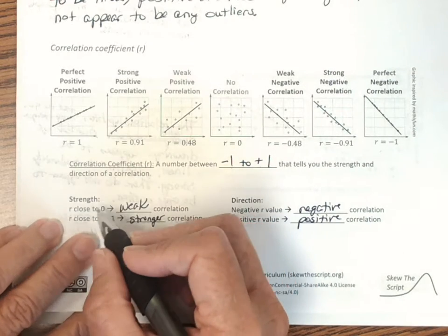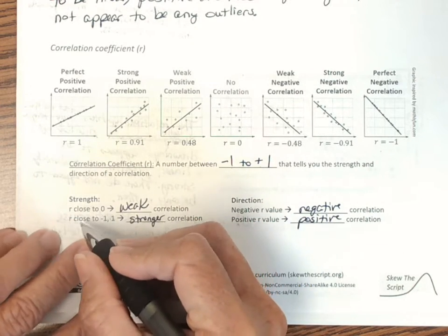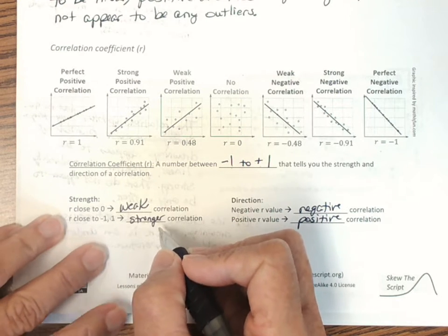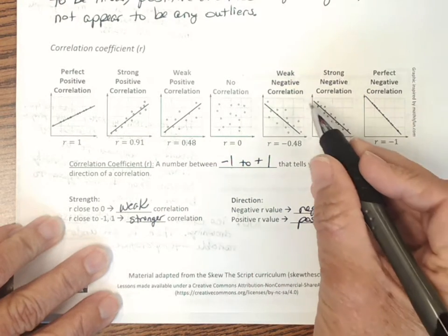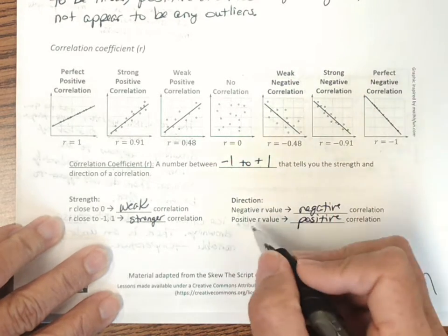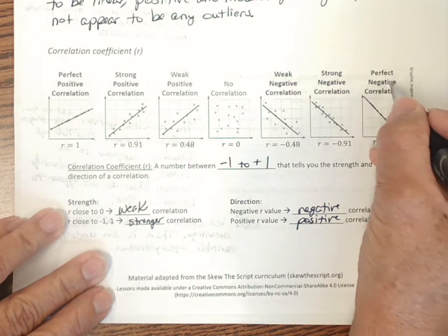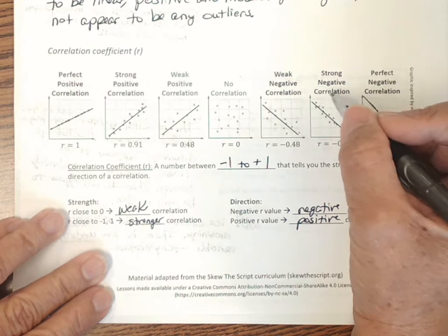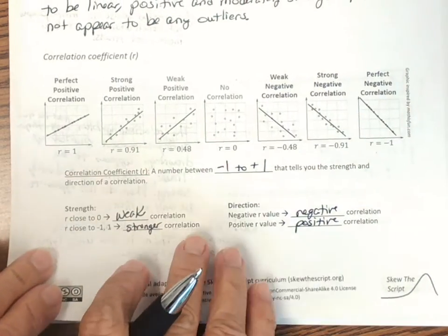The strength: if R is close to 0, it means it's a weak correlation. If R is close to +1 or -1, it's a stronger correlation. Negative R values tell you have a negative correlation, so like one of these three. A positive R value is a positive correlation. And just because it's negative, it still can be perfect. So don't think that because it's negative, it's a weak correlation. Those don't have to go hand in hand.